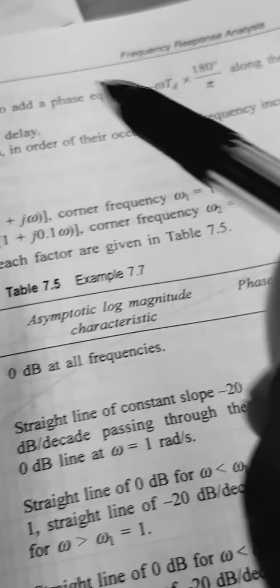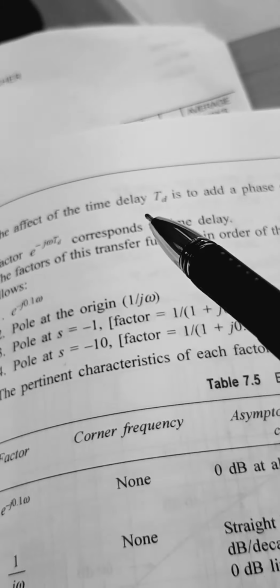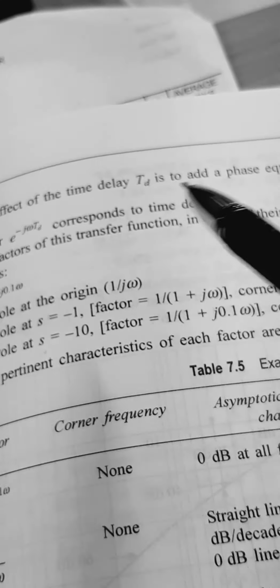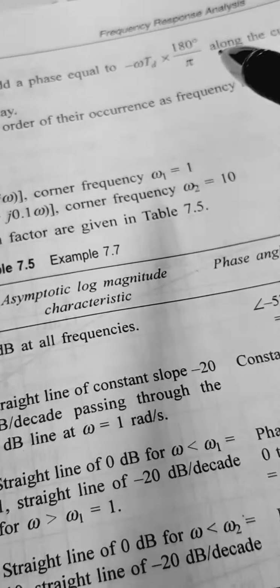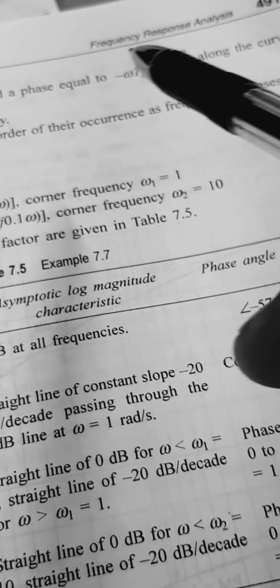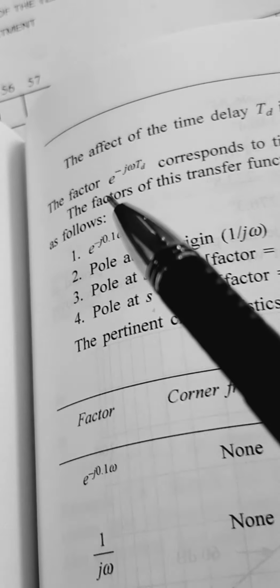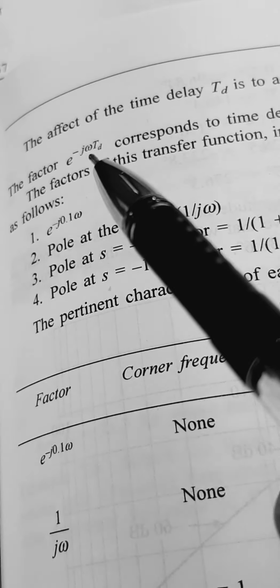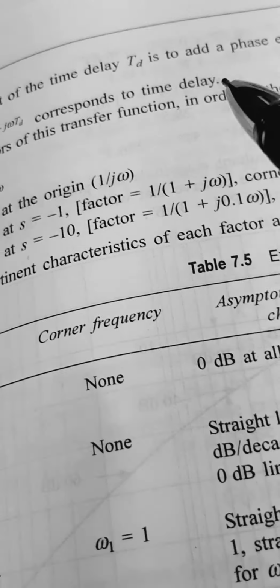When there is a term of time delay, then you have to add this much phase along the curve. Now the factor e to the power of minus j omega Td corresponds to the time delay.